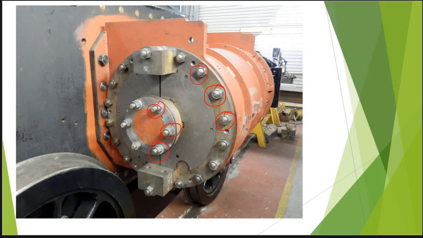Steam pressure is acting on the surface of this cylinder, so the steam pressure is acting as an external force. In this case the total pressure force is shared by n number of bolts. Here there is more than one bolt, so the total load will be shared by all the bolts.